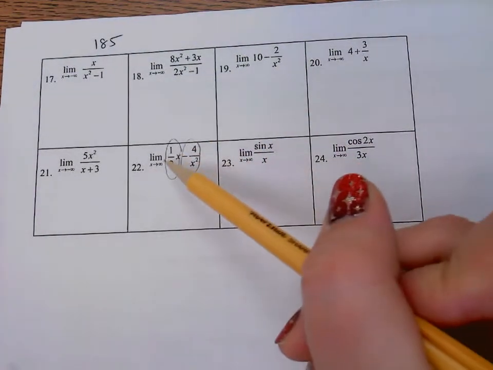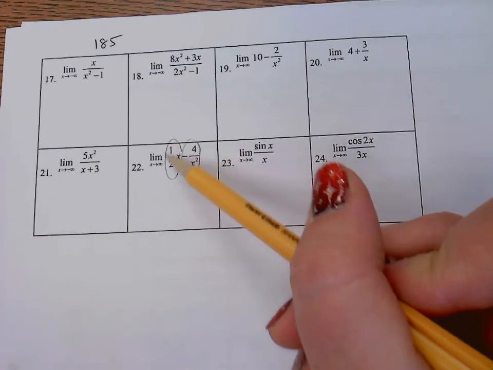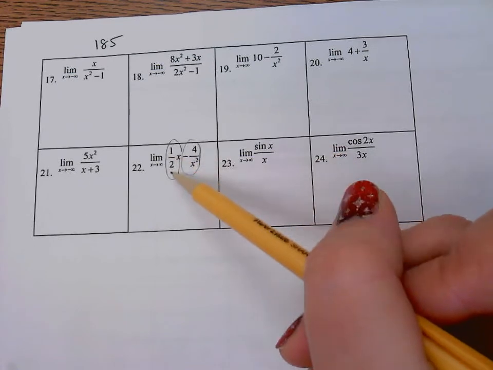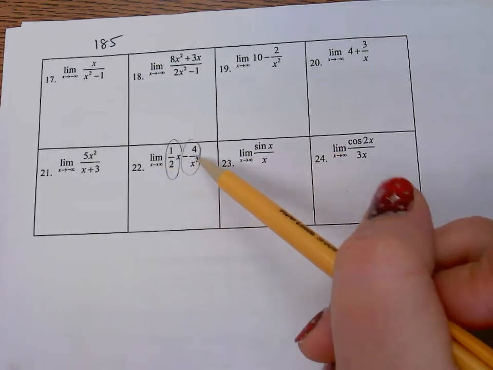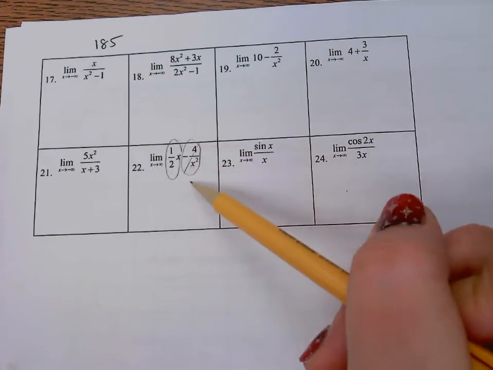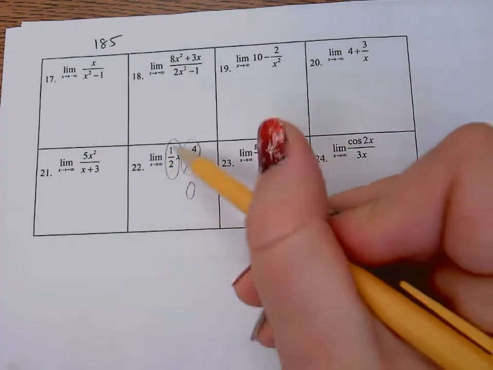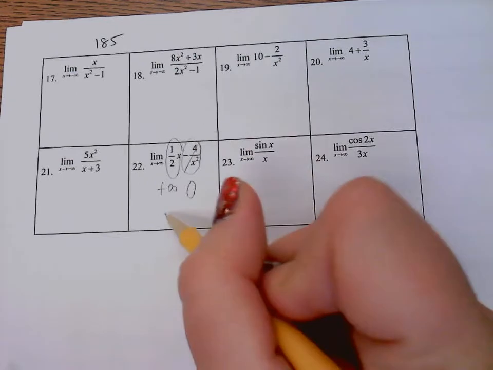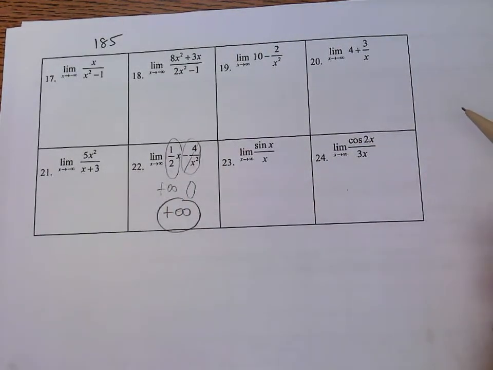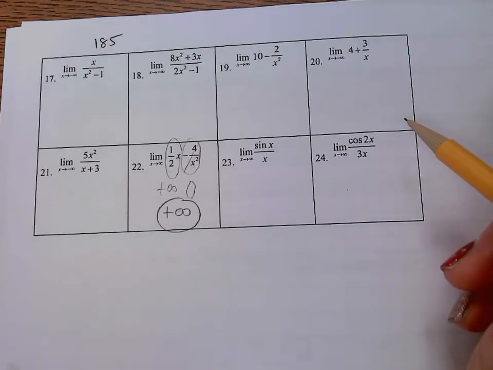All right, so I'm going to evaluate these 2 parts separately. I'm plugging in infinity. This is a linear function, so half of infinity is still a really big number. And then over in this fraction, the denominator blows up and goes to 0. So this section goes to 0, but this part of the function would go to positive infinity. So overall, 22 would approach positive infinity. And I just want to look at number 23, and then I'll be finished with this video.